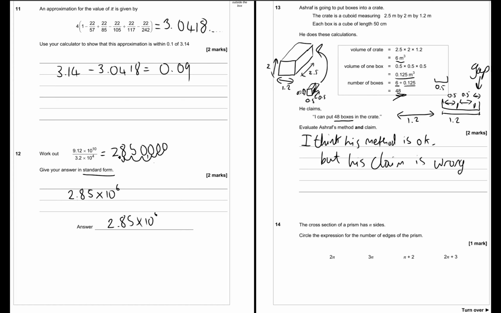His claim is wrong because there will be gaps between the boxes because it's not a perfect multiple of the length of the box. So I think his method is okay, but his claim is wrong because they won't fit perfectly. Okay, done.